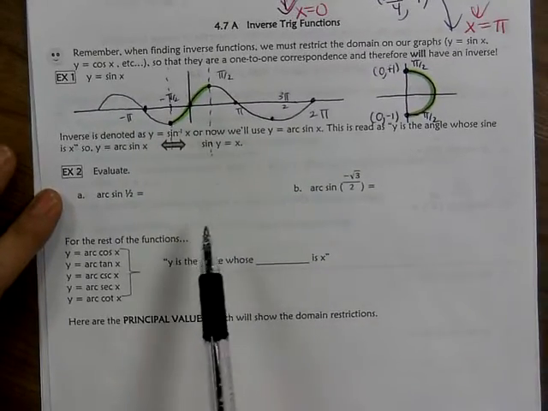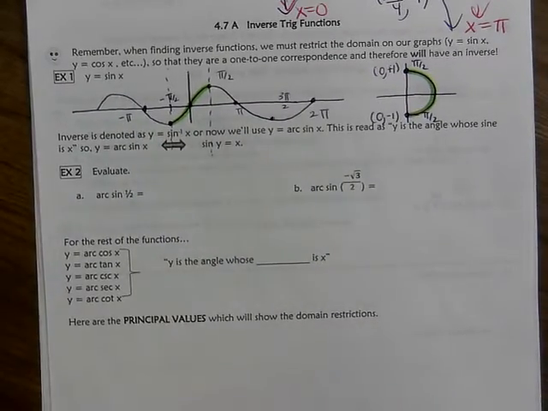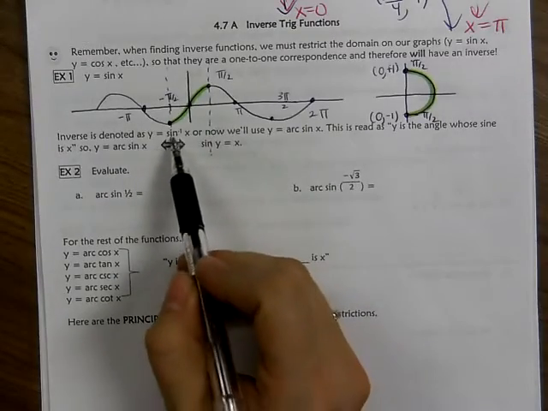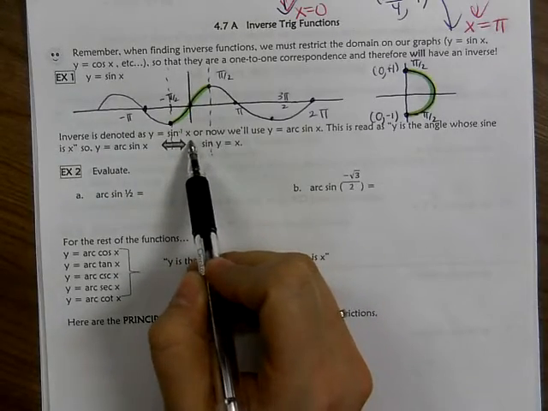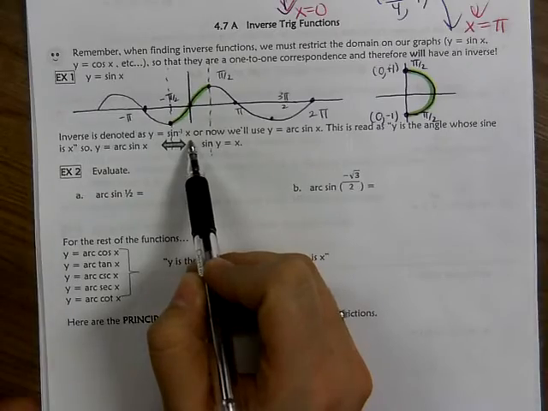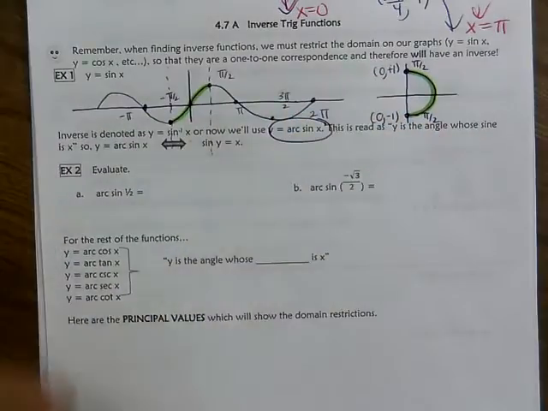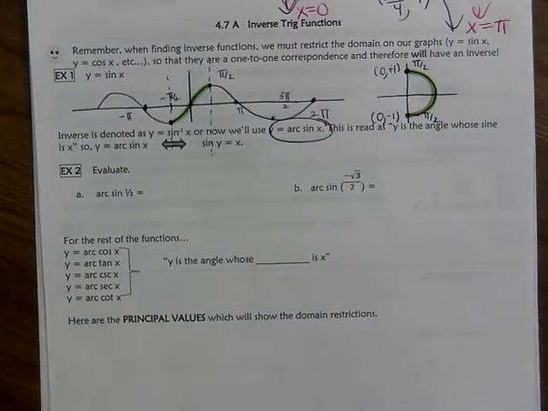Going on with this inverse idea, normally before, if I was going to talk about the inverse of x, I would write x to the negative 1. Right? And that would mean the inverse of x. So if you saw sine to the negative 1 of x, then that would mean the inverse of sine. However, we don't use sine to the negative 1. We use arc sine. Okay?